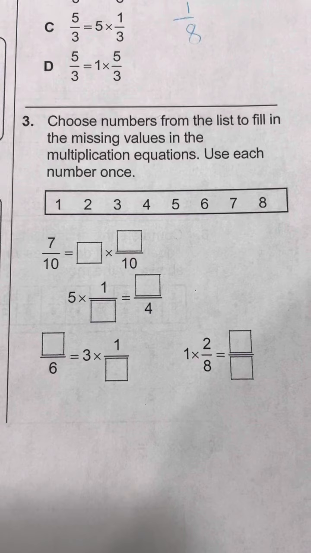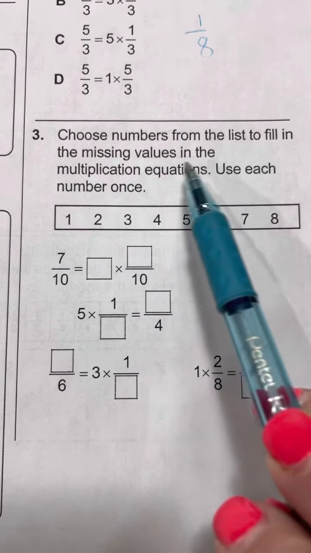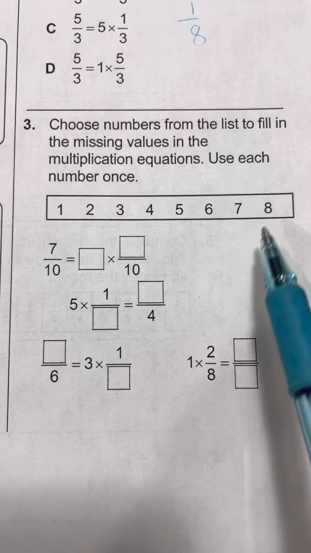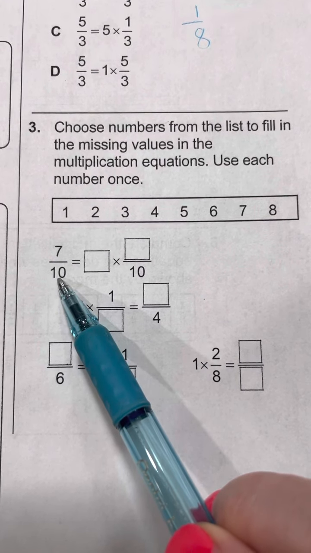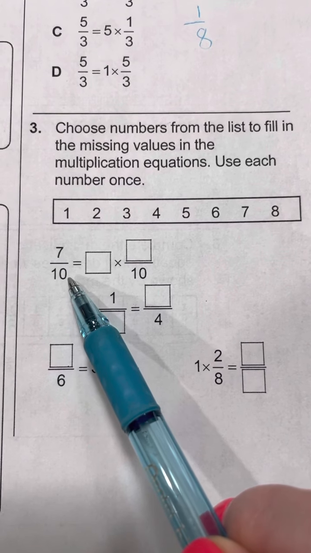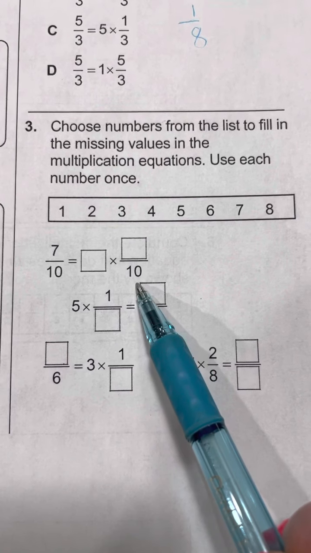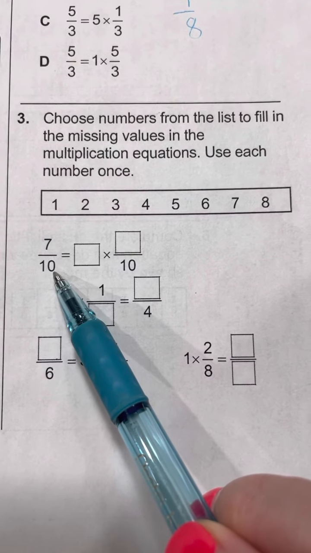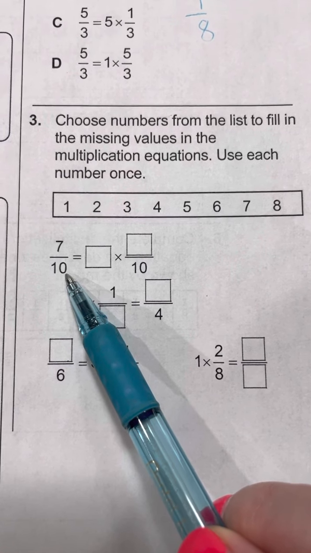Okay, here you have to choose numbers from the list to fill in the missing values of the multiplication equation. 7/10 is the answer to this problem. See that equals 7/10? That's the answer. What times what tenths equals 7/10? Here, I'll show you this one as an example.